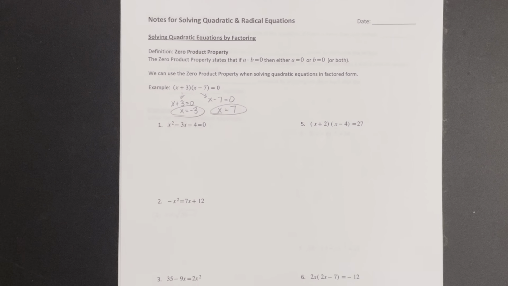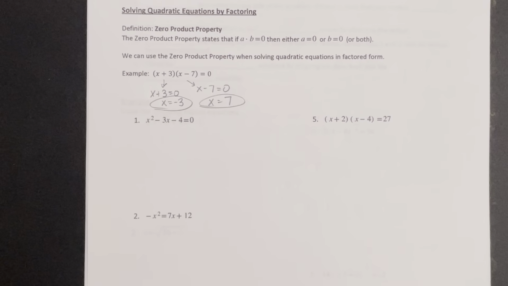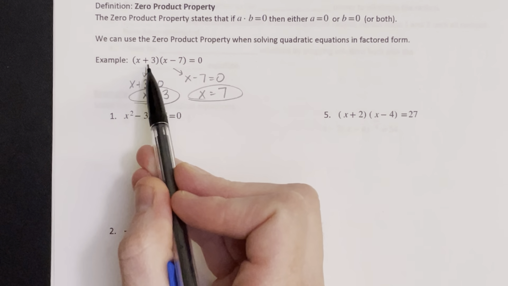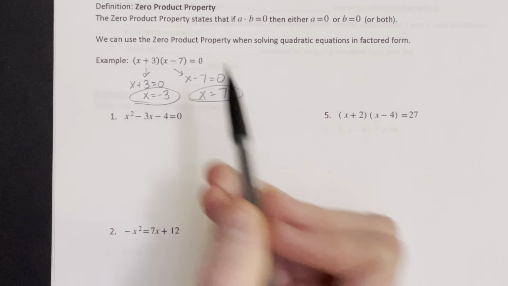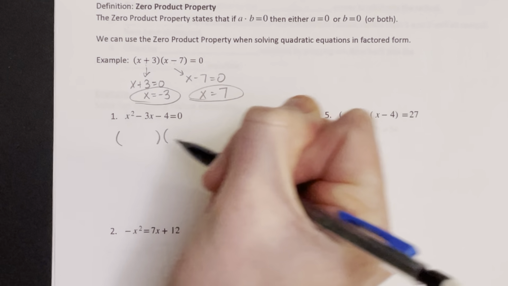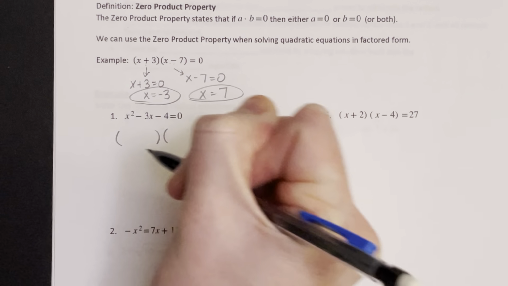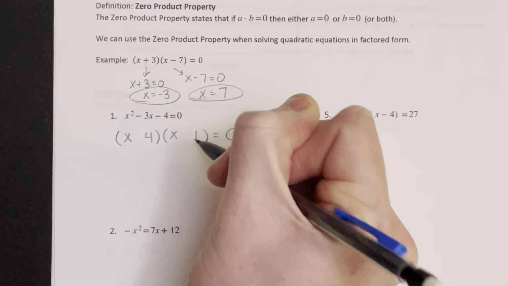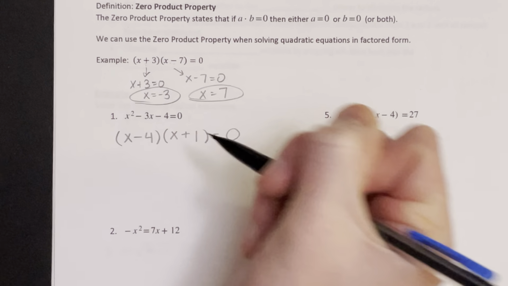But when I look at the first example, this is not already in factored form. We want to take this quadratic expression and factor it so that we do have a product of two things equal to 0. So I take that x squared minus 3x minus 4 and write it in factored form. Use those factoring skills that we've been working on and whatever method makes sense to you.